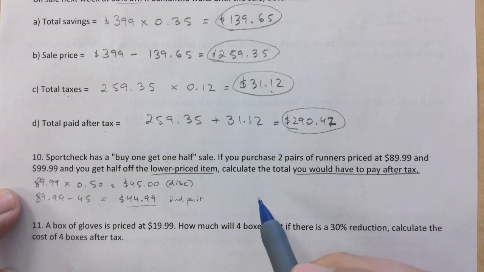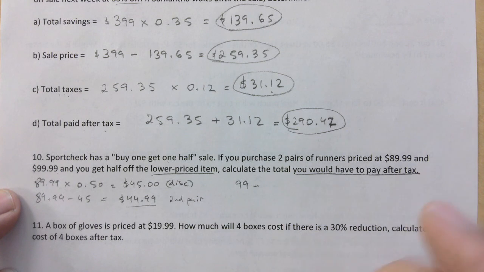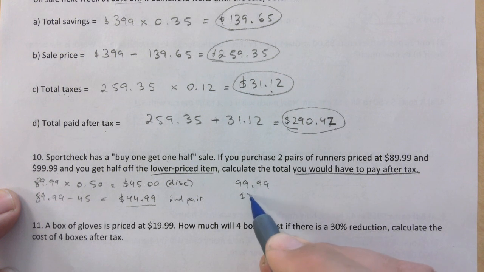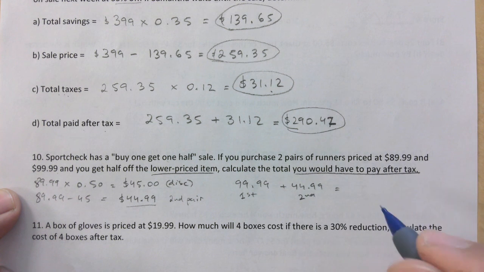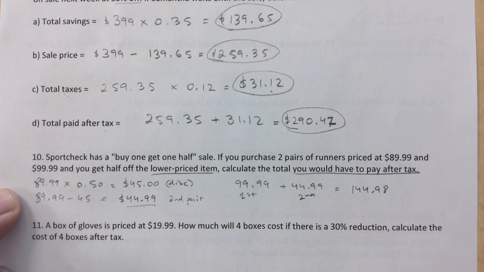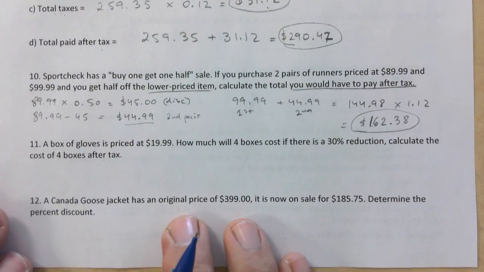Right? So what we're going to do here is we're going to take the expensive one, which is $99.99 for the first pair. We're going to add the second pair, and that is $144.98. And we're going to add taxes to it, and you multiply it by 1.12 to do that. So it's 162.38. Two more, guys, then we're done.